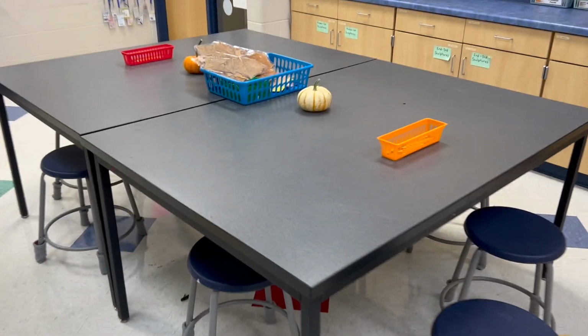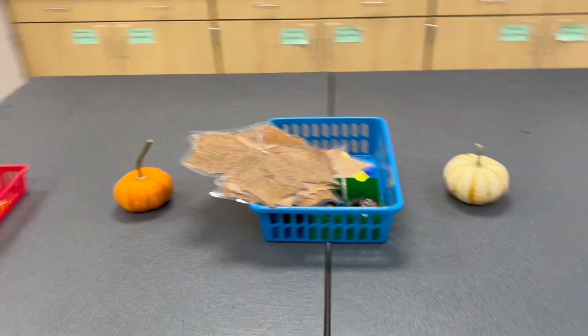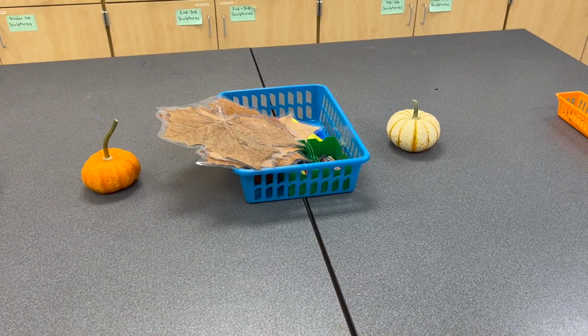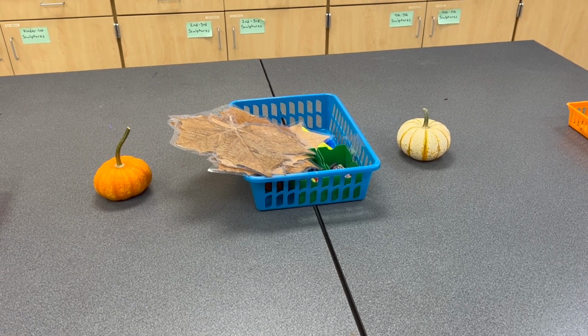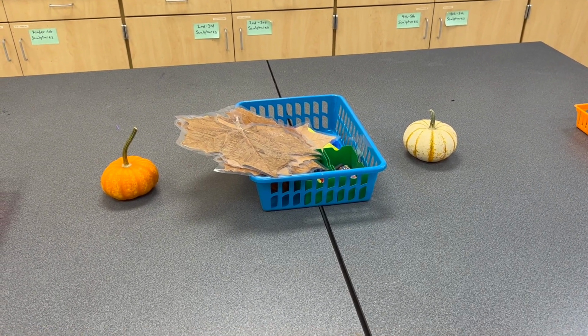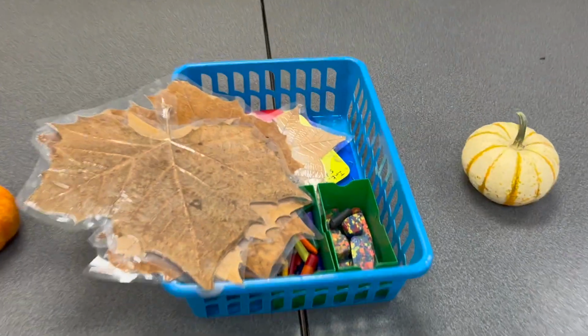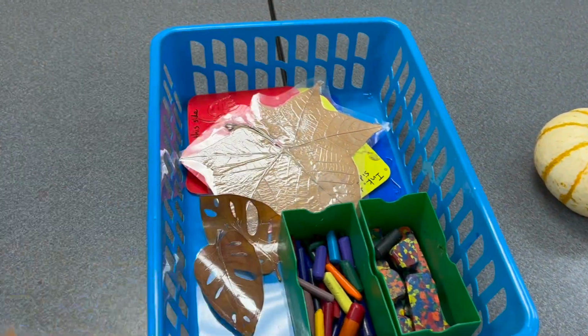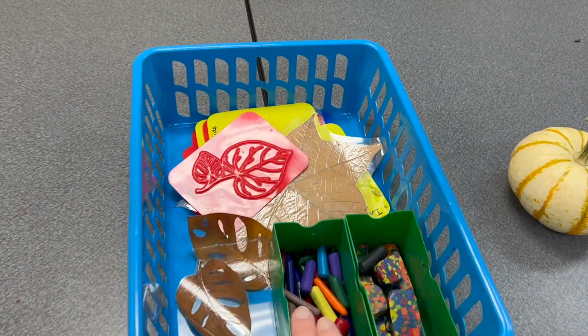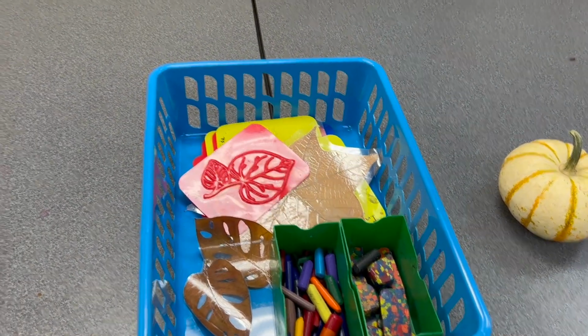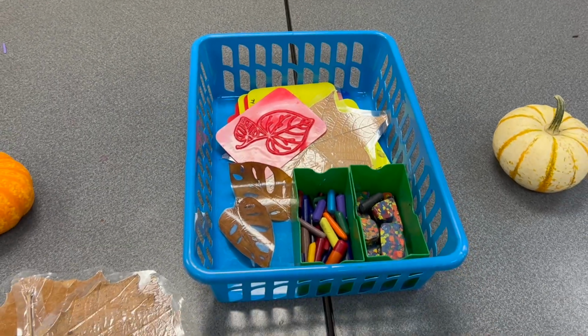Over here in the drawing studio, there are some more fall-themed things, such as pumpkins, that you could then choose to observe closely and try to draw on a piece of paper. And there are also some leaves, some leaf plates, and then some crayons for you to do texture rubbings.